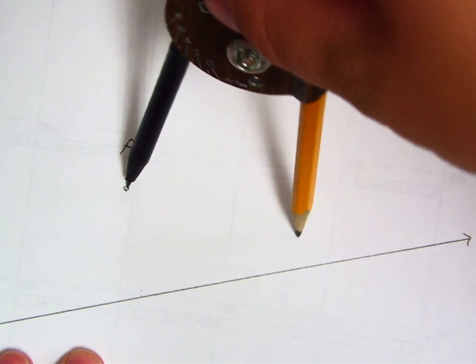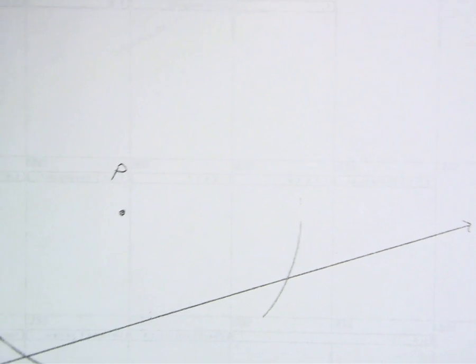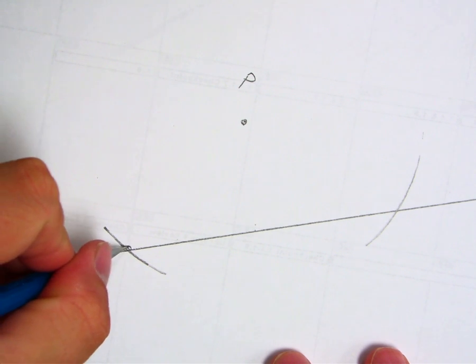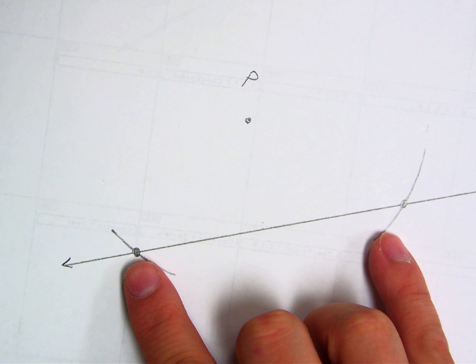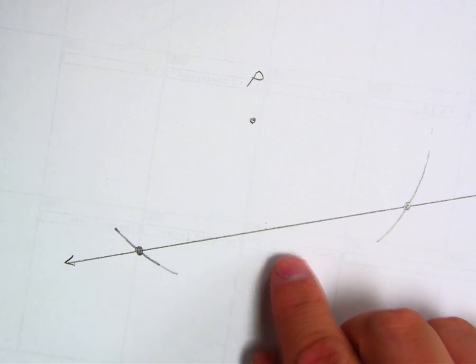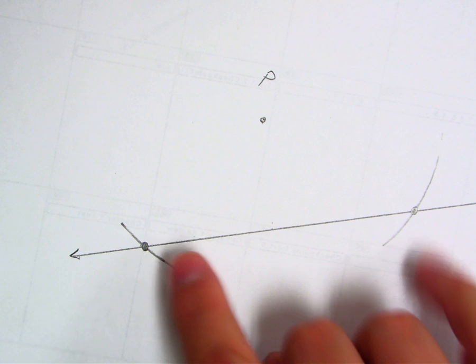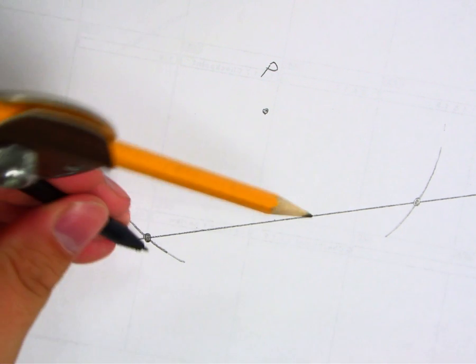And what I'm going to do is make an arc that crosses there and that crosses over there. And what I've done there is I have created a segment with two endpoints, and those endpoints are the same distance from P. So when I create the perpendicular bisector of these two segments, it's going to go through P. So now I just go ahead and create that perpendicular bisector.